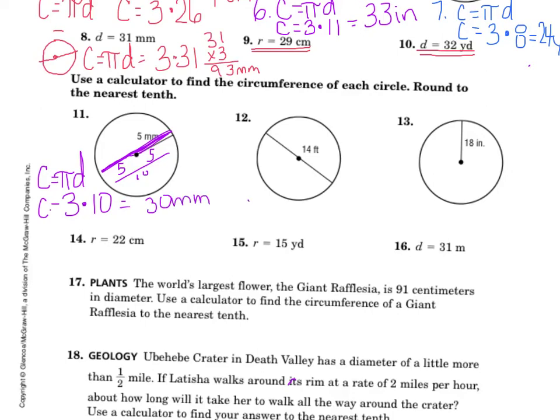Look at number 12. Circumference equals pi times diameter. So that's 3 times, is this the diameter or is that the radius? They give us the diameter this time. So we can just do 14 times 3. 14 times 3. And there is our circumference.